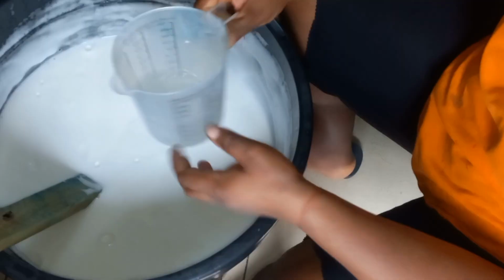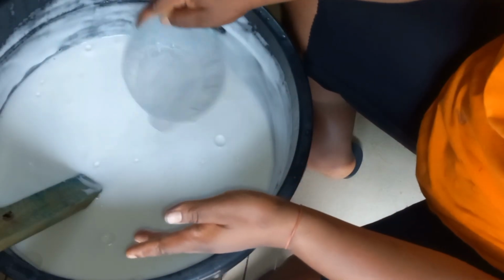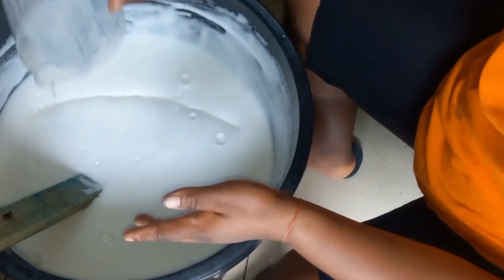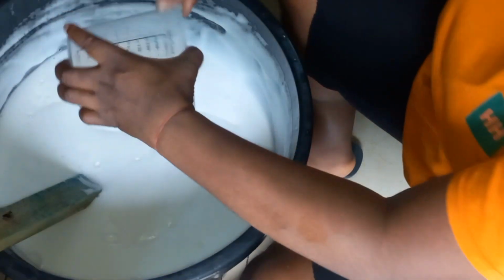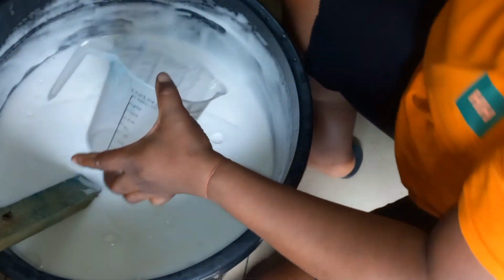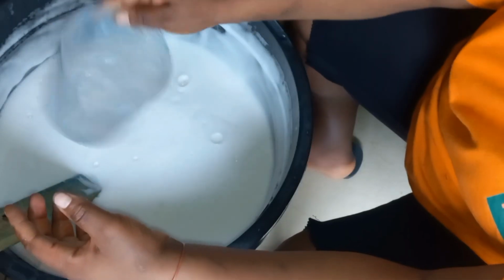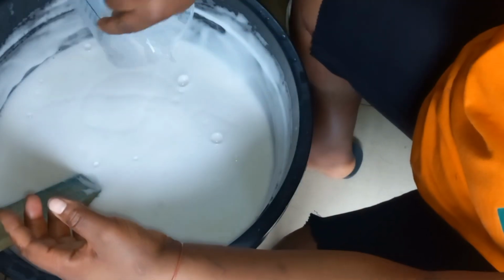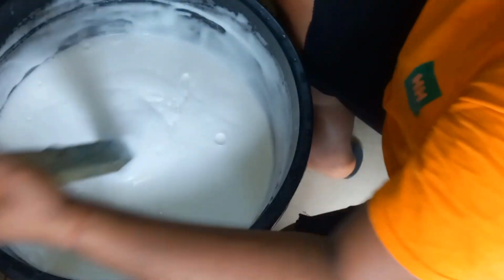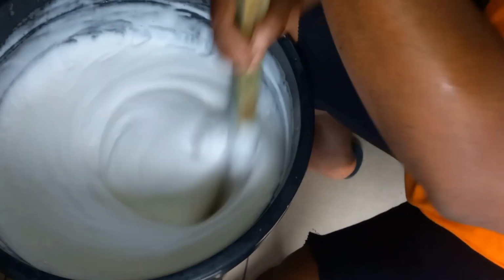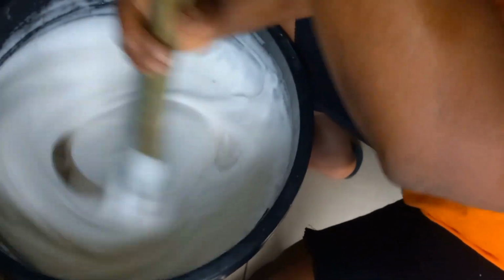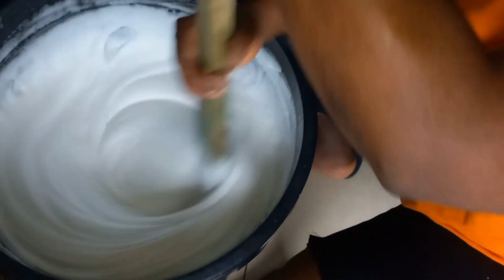So I've mixed. Our citric acid is a pH balancer to help balance the pH of the soap.